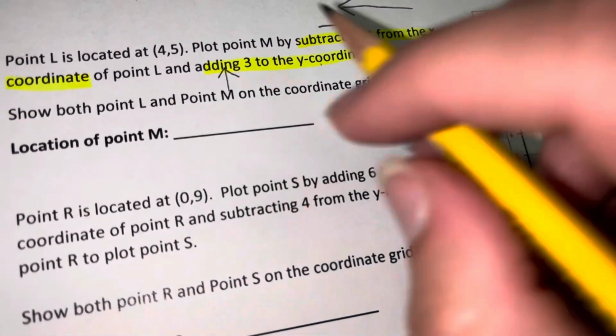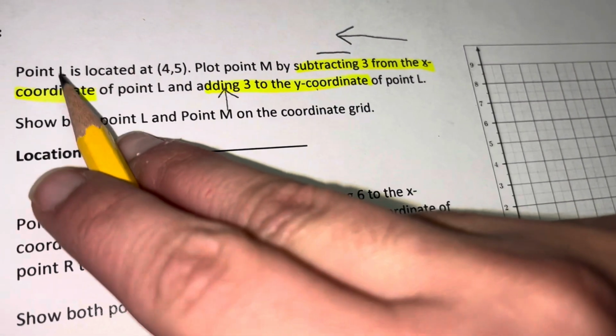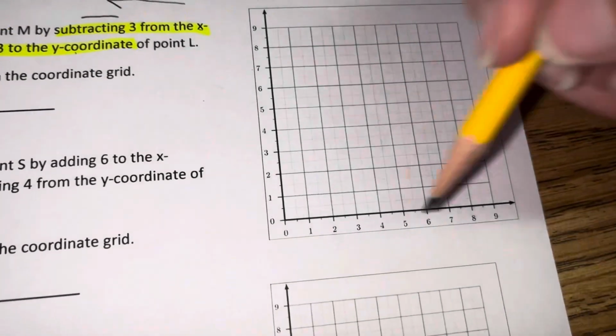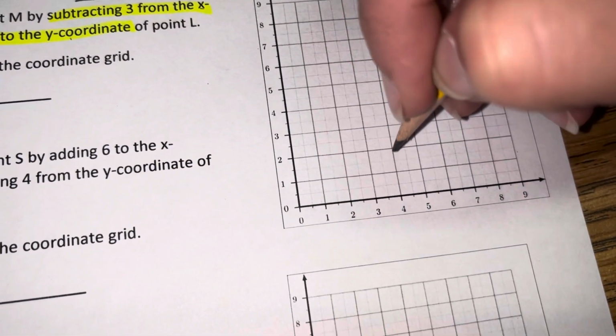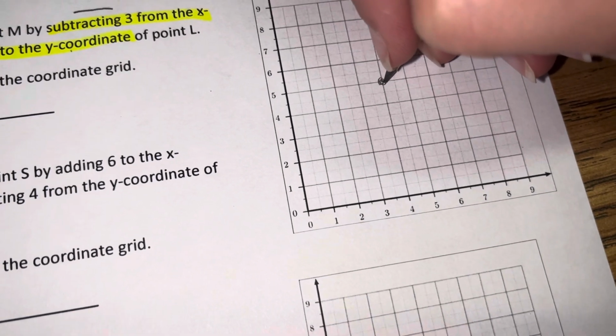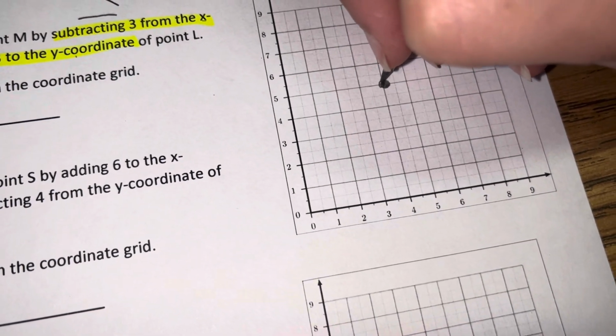Okay? So the first thing I'm going to do is put point L at 4, 5. So I'm going to find the 4 on my x-axis. I'm going to move up to where the 5 would be, and I'll go here. That's L.